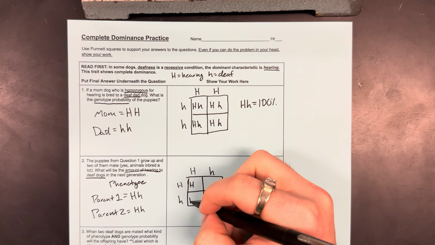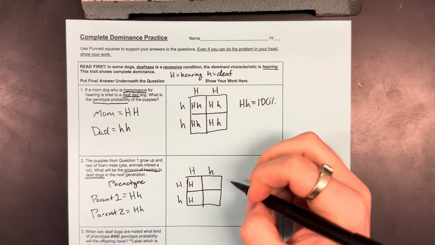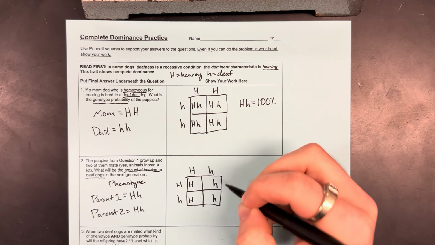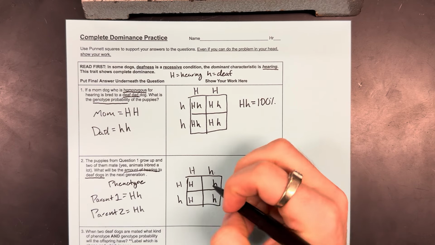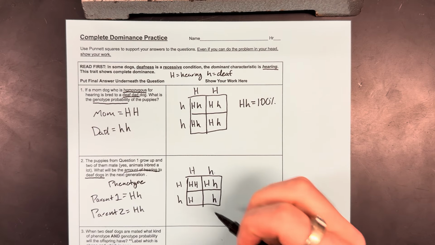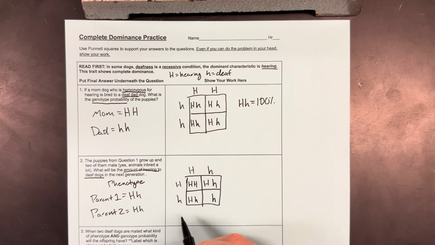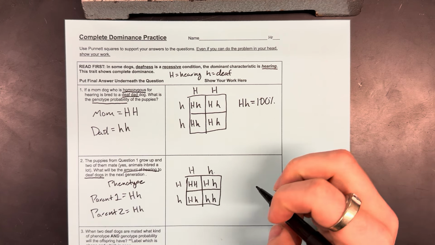So we've got capital H, capital H. Lowercase letters, since they're recessive, I'm going to put those on the right side here. Okay? And then we've got capital H being brought over by parent 1. So capital H, capital H, capital H, lowercase h being brought by parent 2, lowercase h being brought by parent 2.